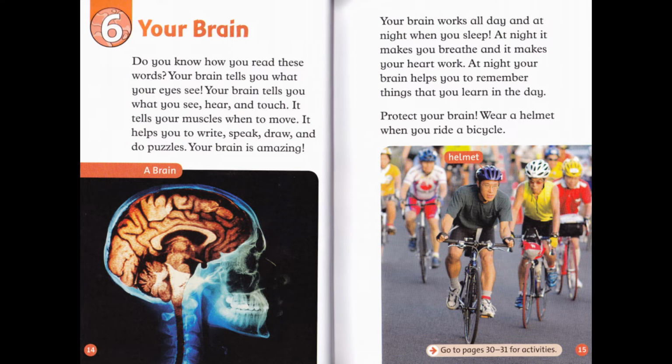Your brain tells you what your eyes see. Your brain tells you what you see, hear, and touch. It tells your muscles when to move. It helps you to write, speak, draw, and do puzzles. Your brain is amazing.